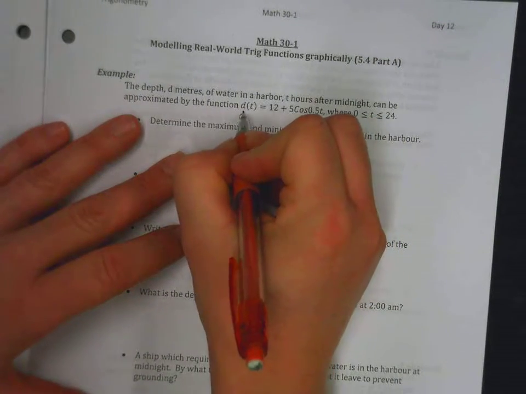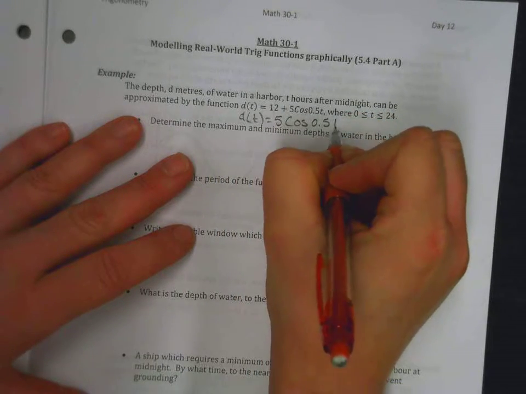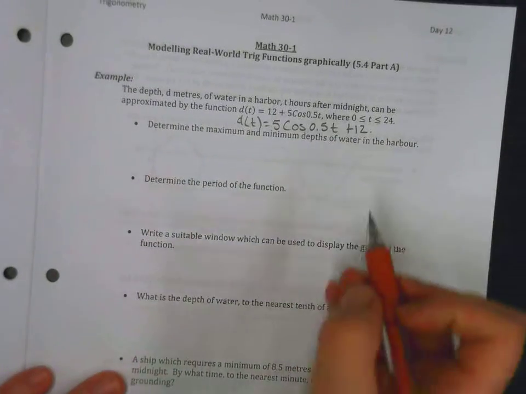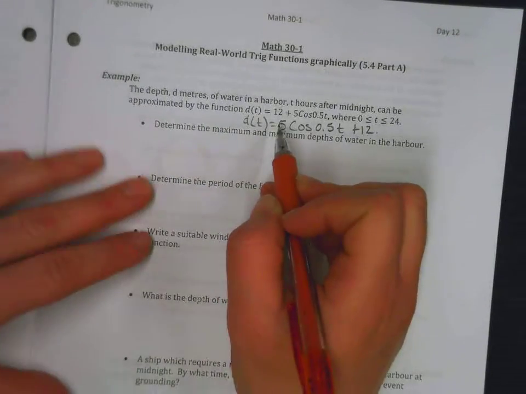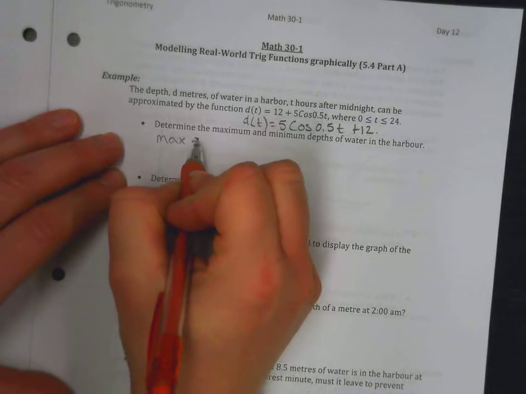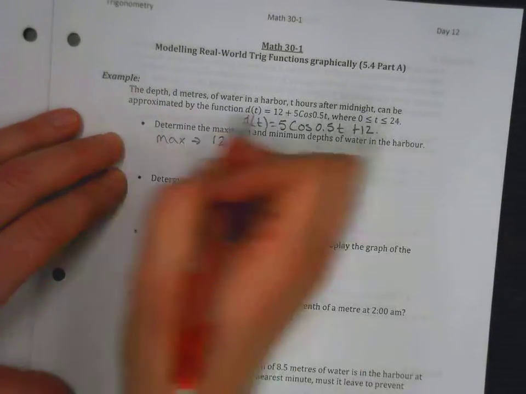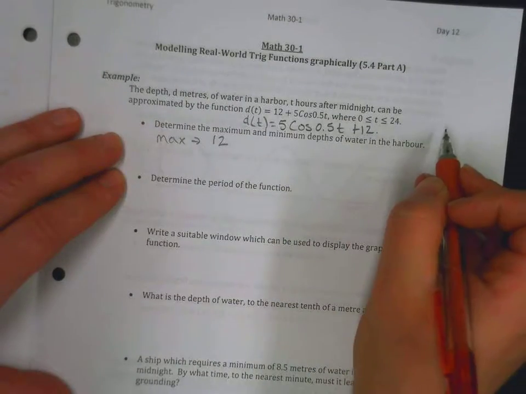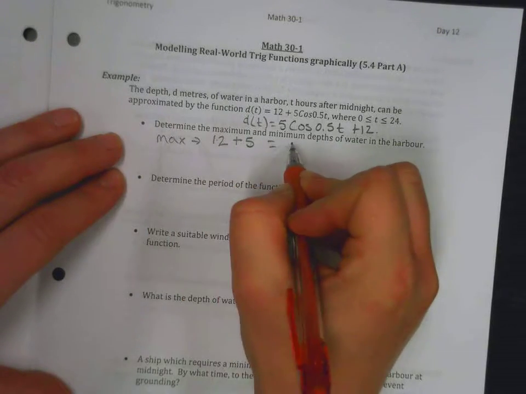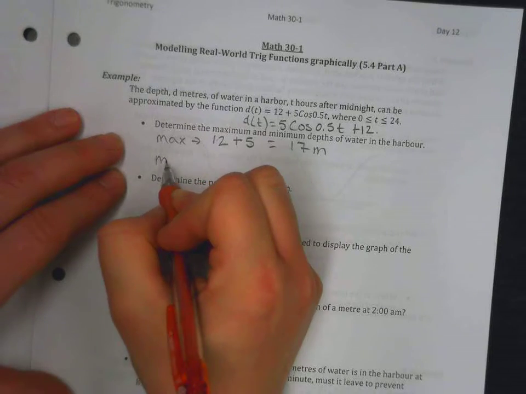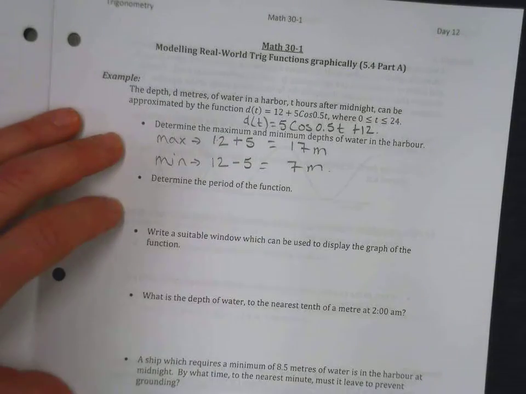So if I were to just rewrite this equation so it's in the order that we like to see things, we have learned that the max and minimum values are going to come from our d value and our a value. So I don't have to even put this in my calculator at all. D is our central axis, so this is going to be our midpoint of the graph, and if our amplitude is 5, then our maximum is going to be the central axis plus the amplitude, which is 17 meters. And the minimum is going to be that central axis minus the amplitude, which is going to be 7 meters.